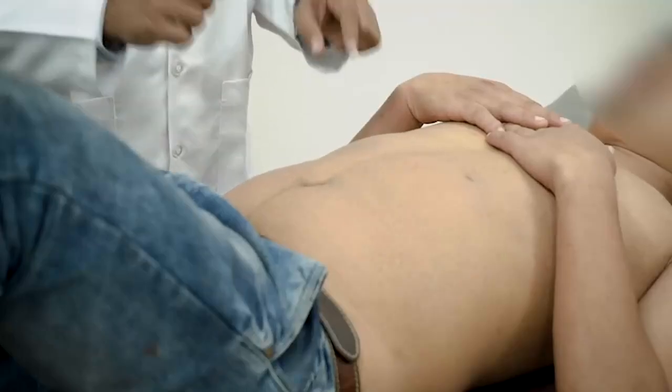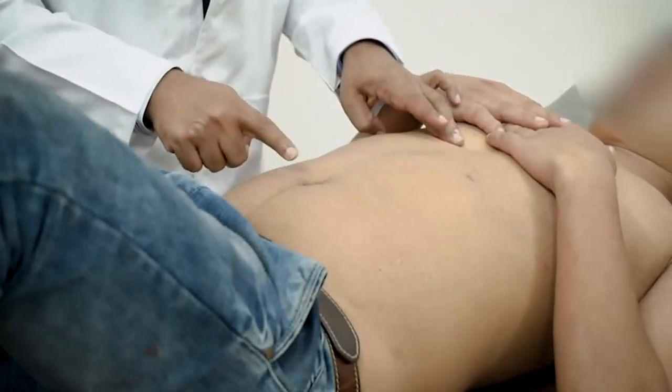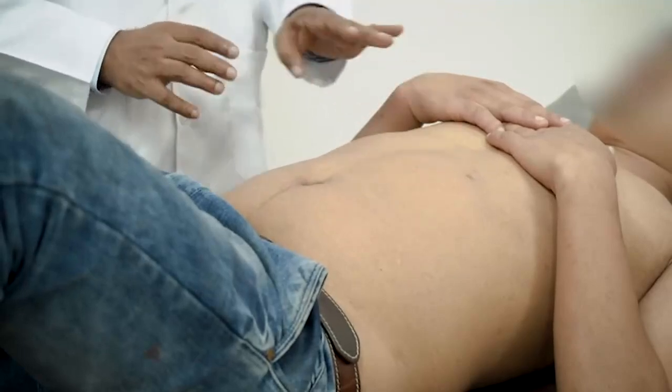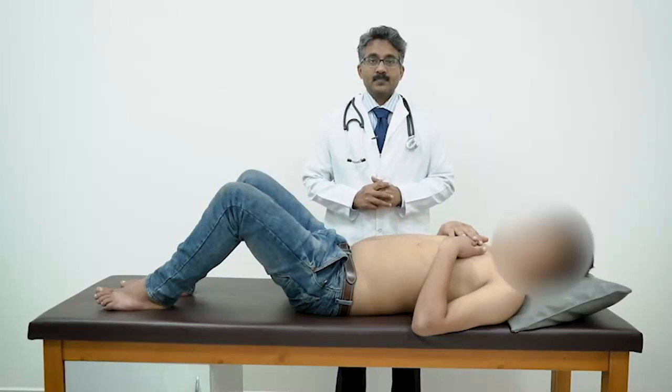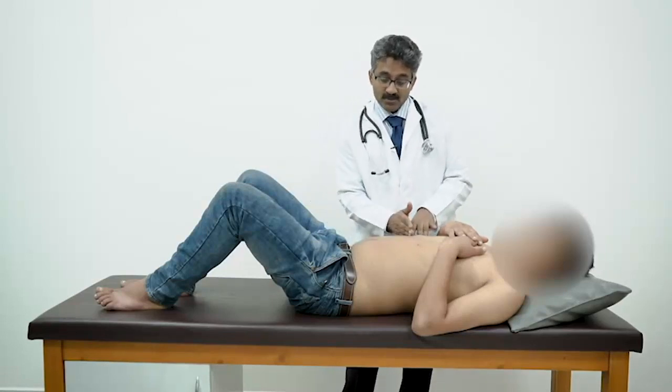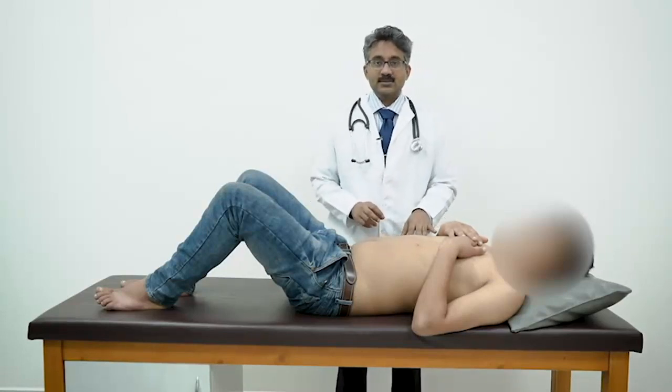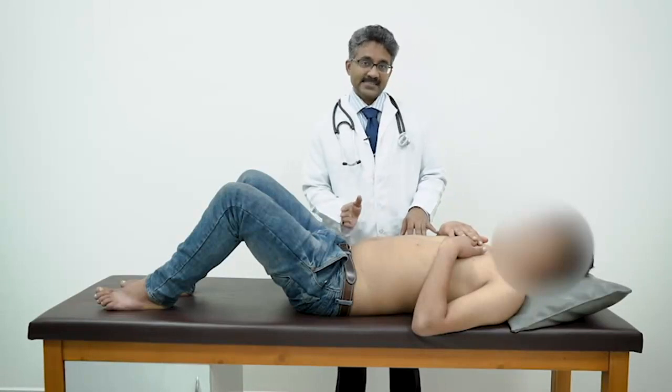Then you have to measure the distance from epigastric region to the umbilicus, from umbilicus to the pubic symphysis. Normally the distance will be equal. Whereas umbilicus will move upwards if there is any ovarian tumors. It will move downwards if there is ascites.